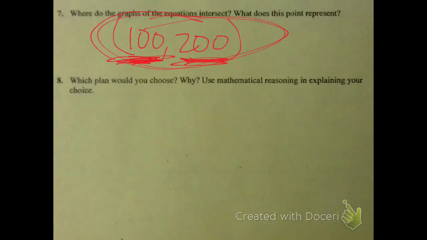Alright. 8. Which plan would you choose? Why? Use mathematical reasoning in explaining your choice. Personally, I hardly ever talk on the phone, so I would go with plan B, because that's the text a lot plan. I'm just going to say my reasons rather than write them down. I would choose plan B because I send more text messages.